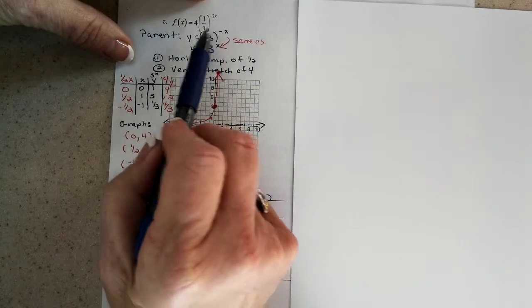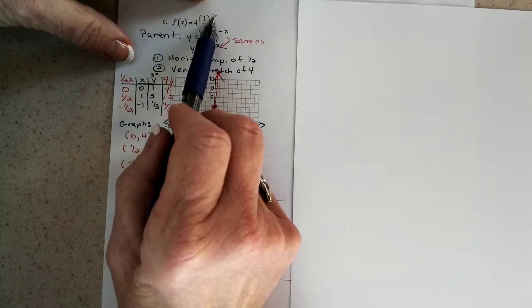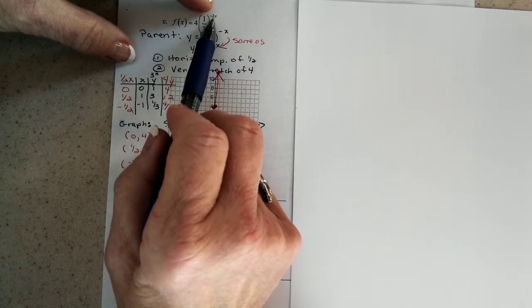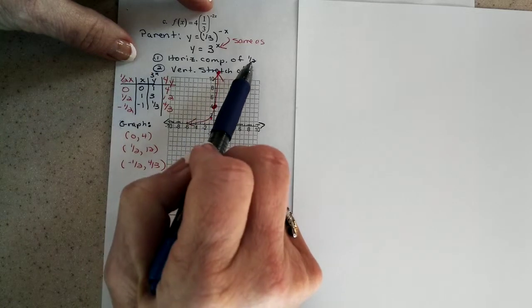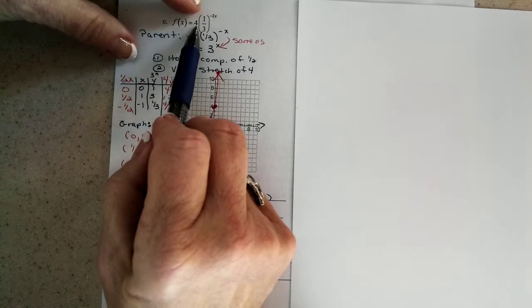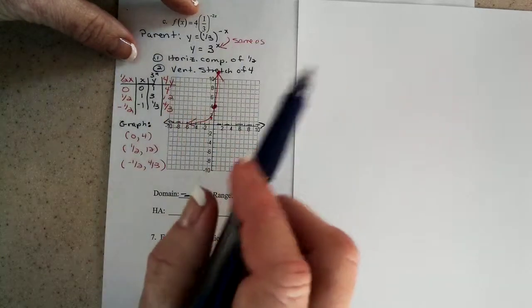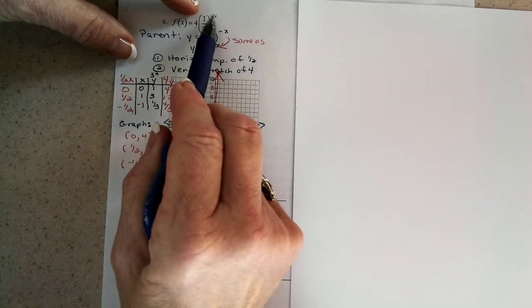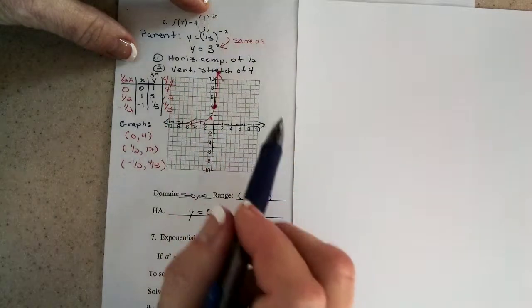And we're also going to have a horizontal compression of 1/2. It looks like a stretch of 2, but remember that with the horizontals, it's always opposite. So it's a compression. It's not actually a stretch. So a horizontal compression of 1/2 and a vertical stretch of 4 because it's in front of the whole function. So it is a vertical stretch. The horizontals are always right in front of the parent, right in front of the x values.